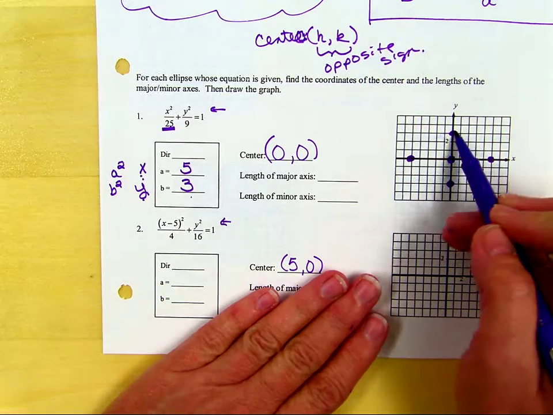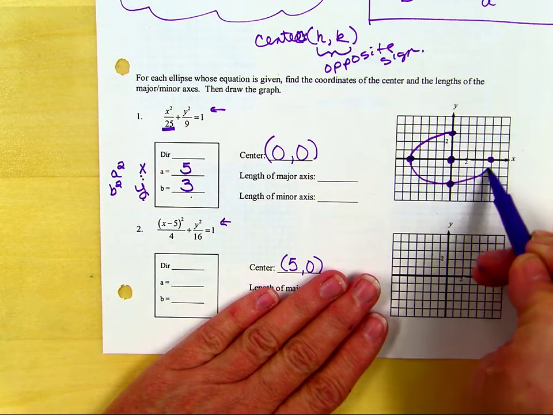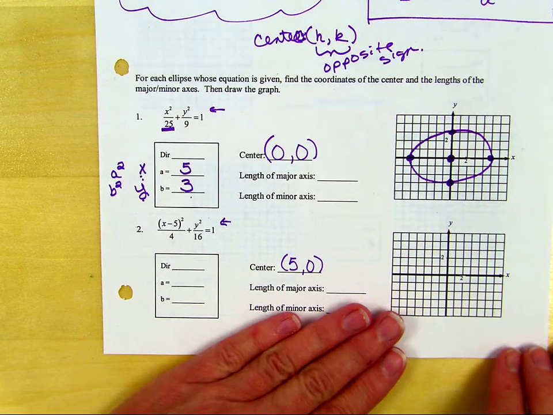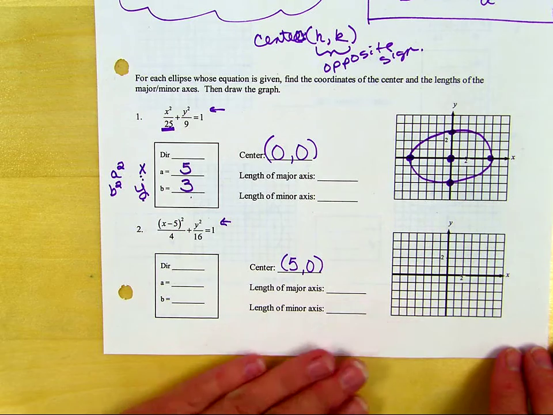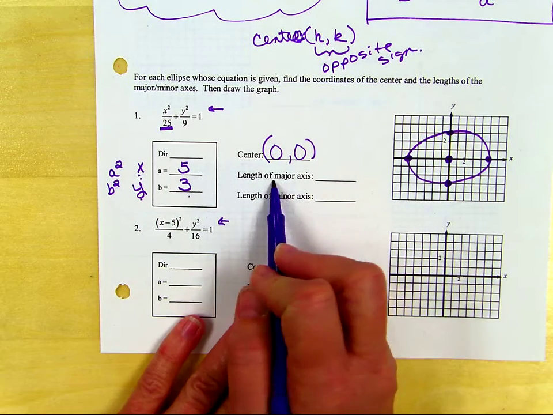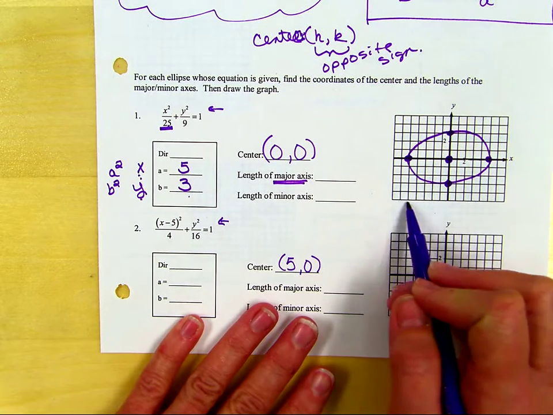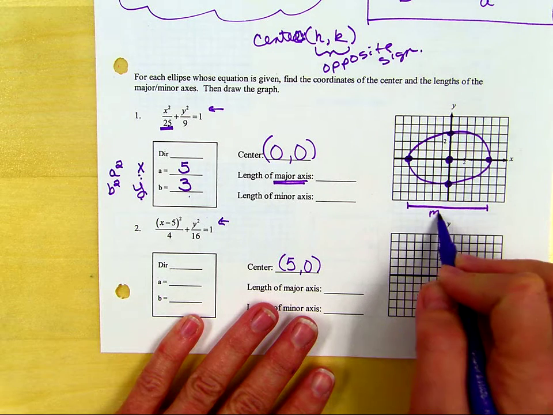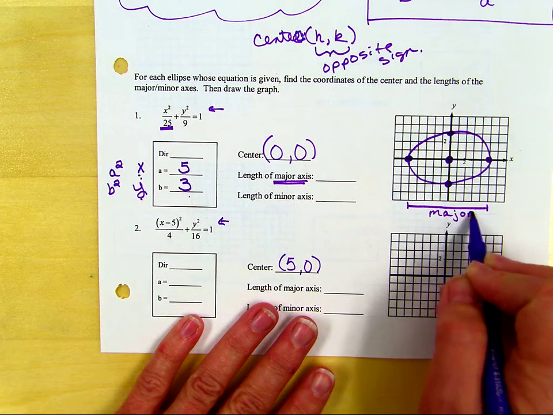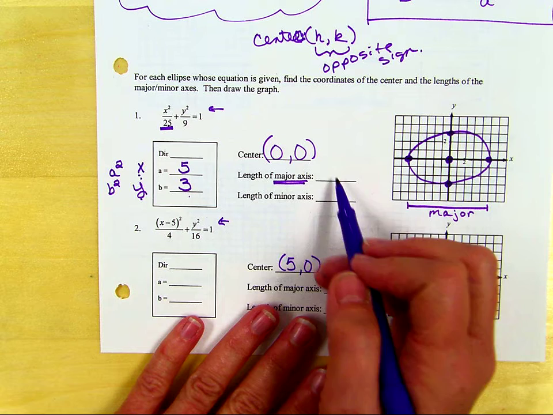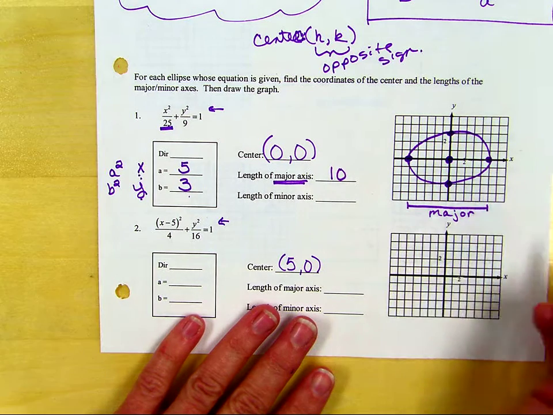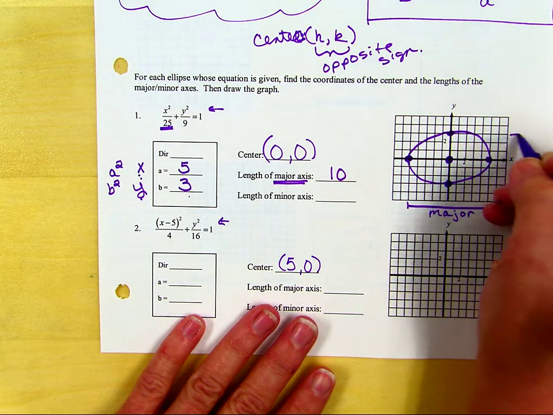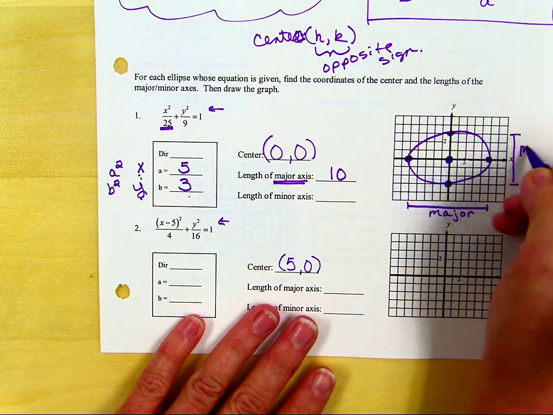Then just connect your ellipse, just like you did for your circle. Your major axis is the length from here to here. Major axis. If I were to count it, that would be 10. Your minor axis is from here to here. This is your minor axis.